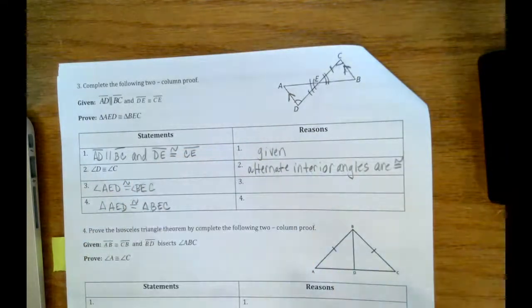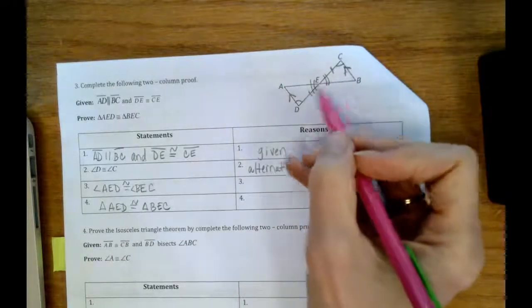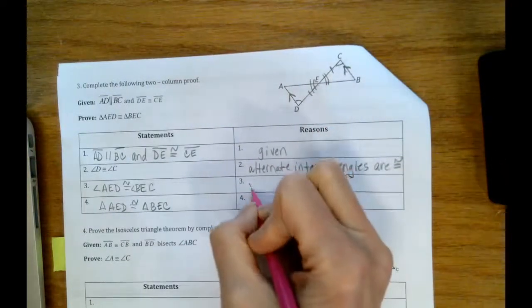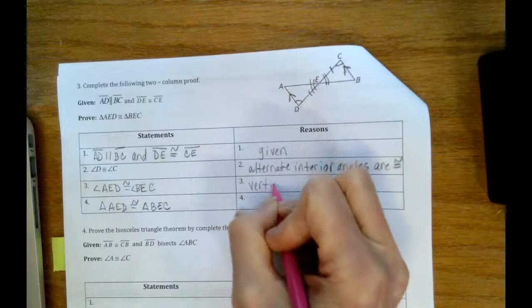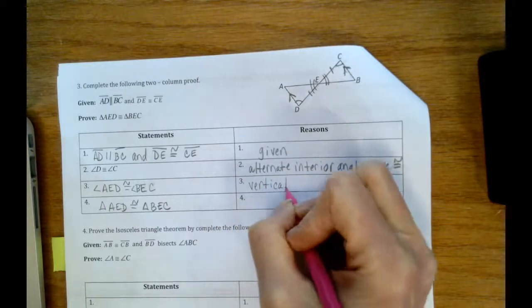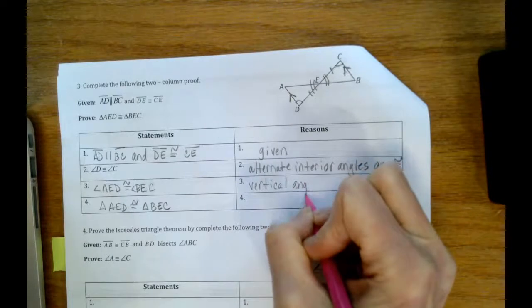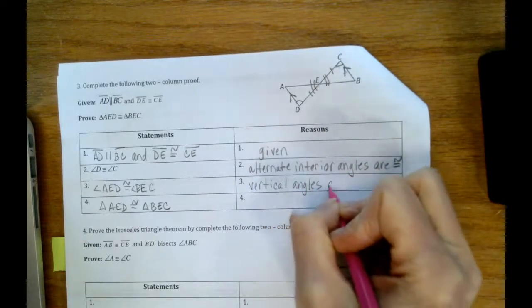angle BEC. But what we notice in here is that we have vertical angles. Those two angles are vertical angles. They're opposite angles. Vertical angles are congruent.